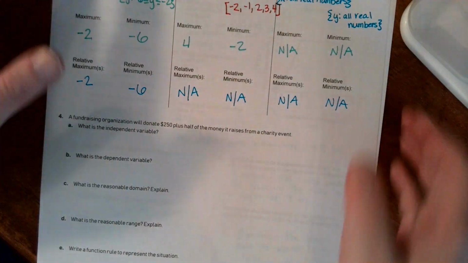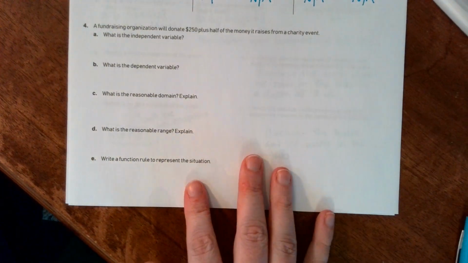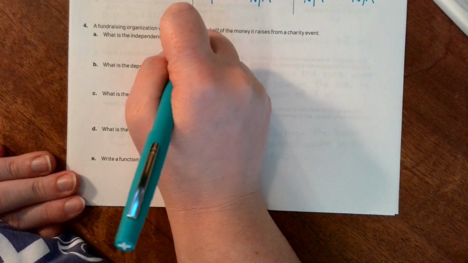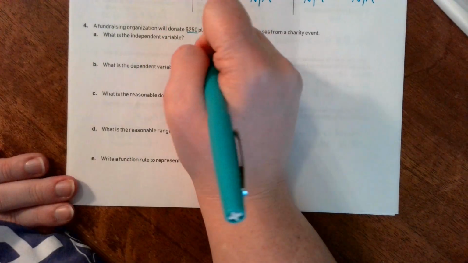All right, so the last piece of the guided practice is number 4. A fundraising organization will donate $250 plus half of the money it raises from a charity event. So it's asking all these questions.